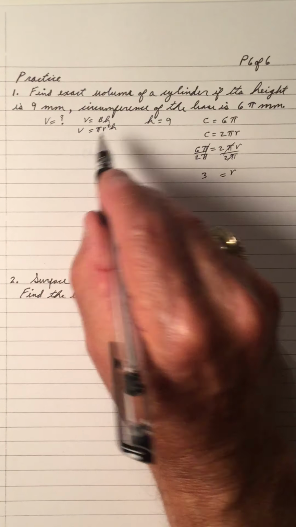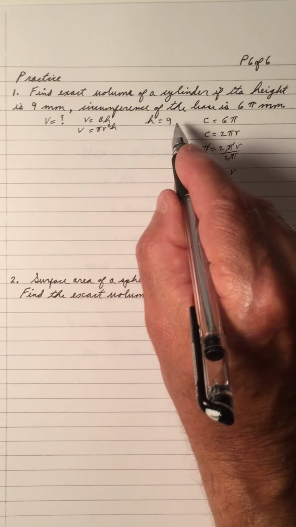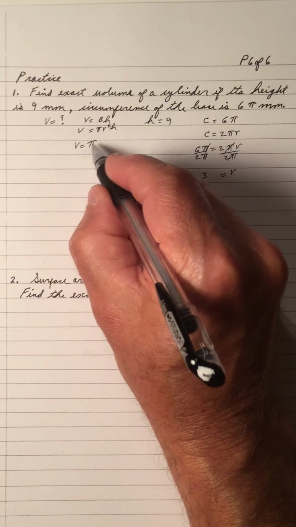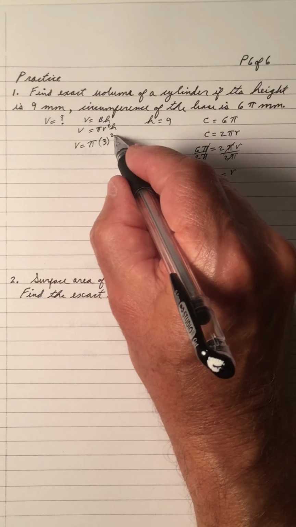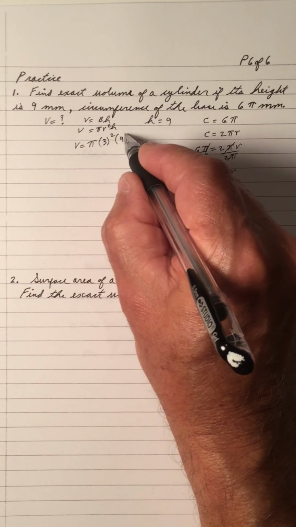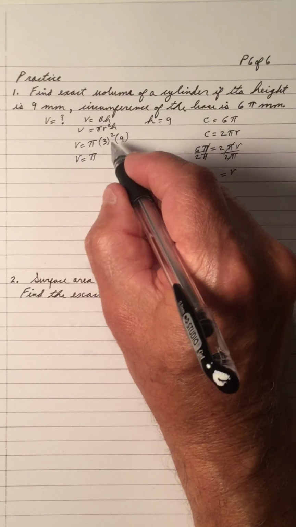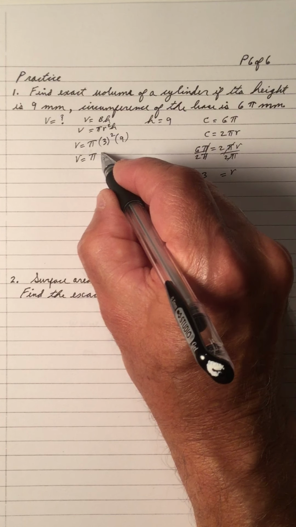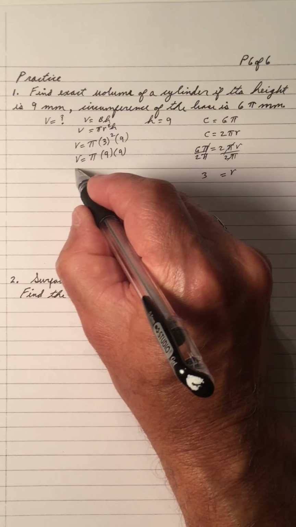Now I can go back and sub in my radius, and my height is 9, to get my volume. So the volume is pi, the radius is 3 and it's squared, times the height, which is 9. For the order of operations, BIDMAS, PEMDAS, I'll square first. 3 times 3 is 9.